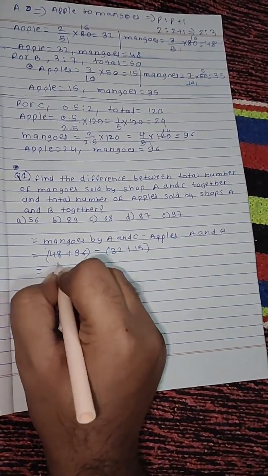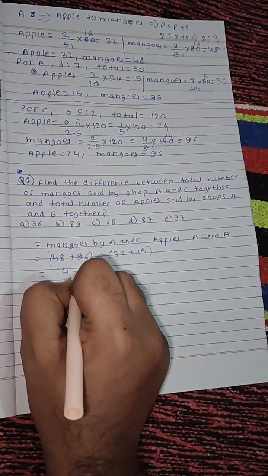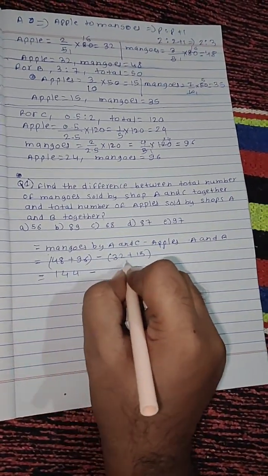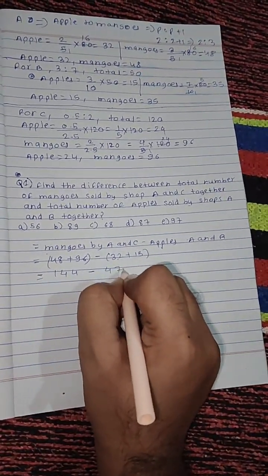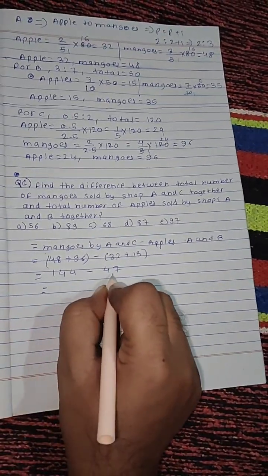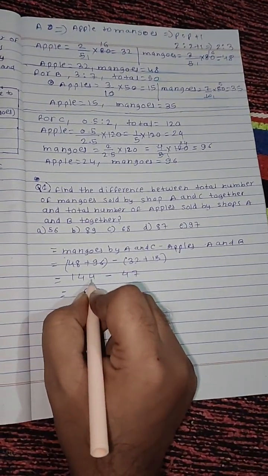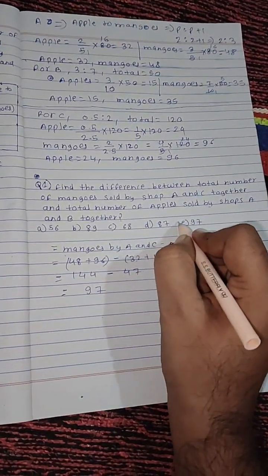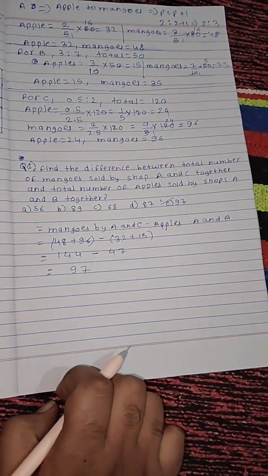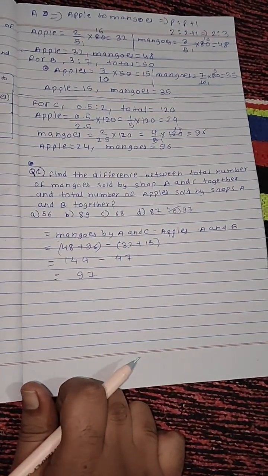So it will be 48 plus 96 is 144, and it will be 47. So it comes out to be 97. 144 minus 47 is 97. So for this, our correct option will be 97.